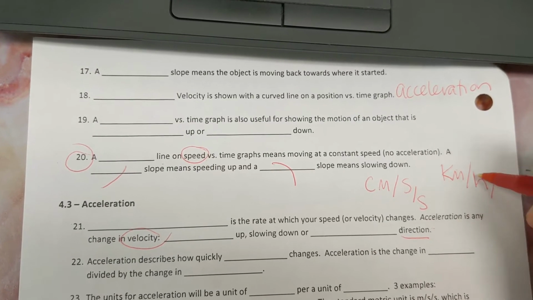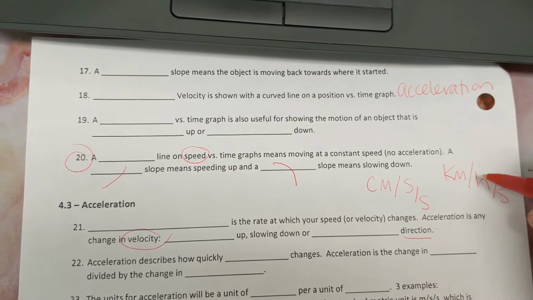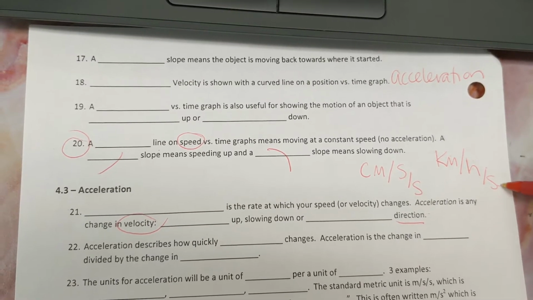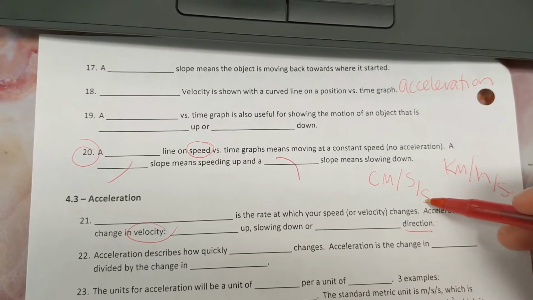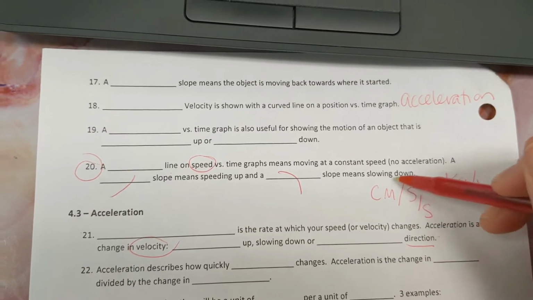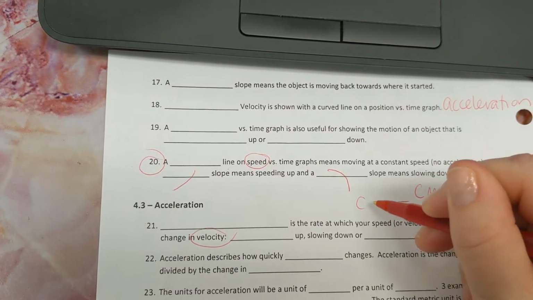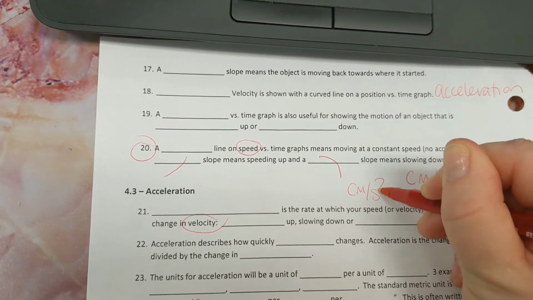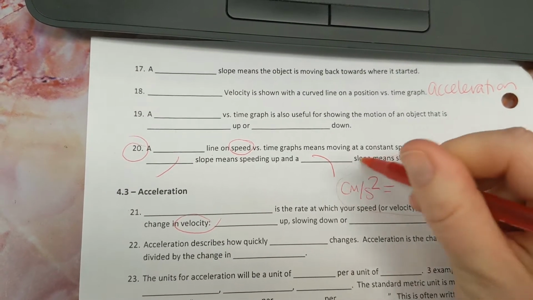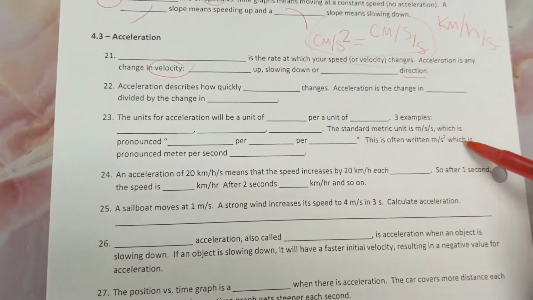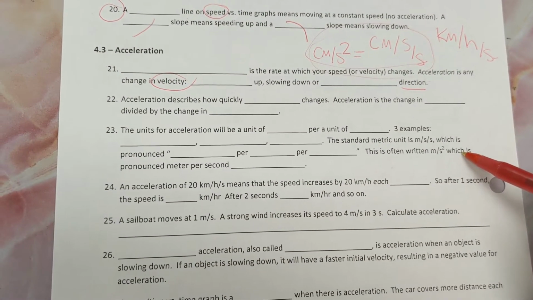So it could be kilometers per hour per second or kilometers per hour per hour. So it's the rate at which speed is changing. I know this looks funny. As you may have learned in math class, another way to write that would be centimeters per second squared. That's the same. And so that's what we're going to try to clarify right in here for number 23.